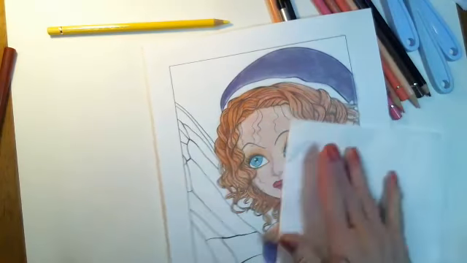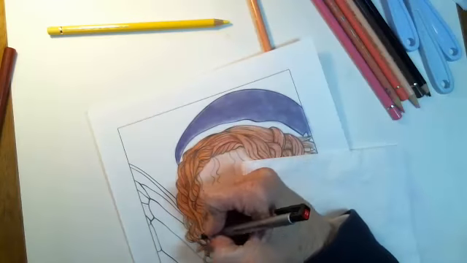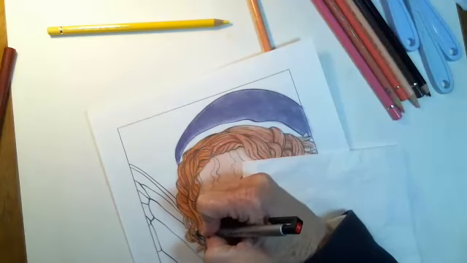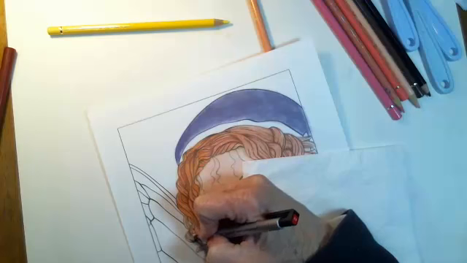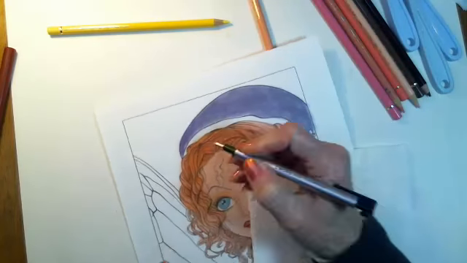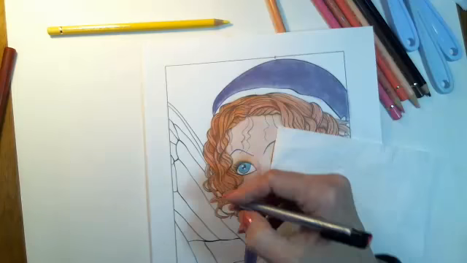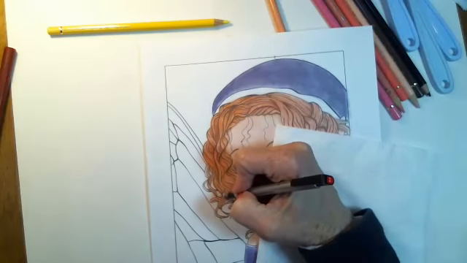And out here, I think I've colored in a couple places where it should be butterfly wing, and I've turned it into hair. So just erase that right out. Isn't that cool? I love that.